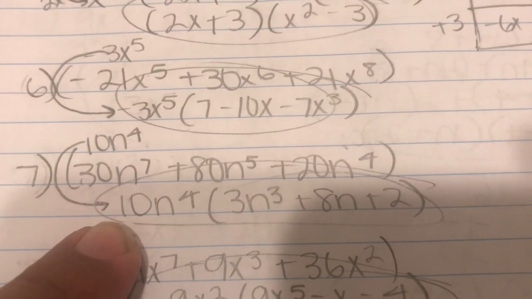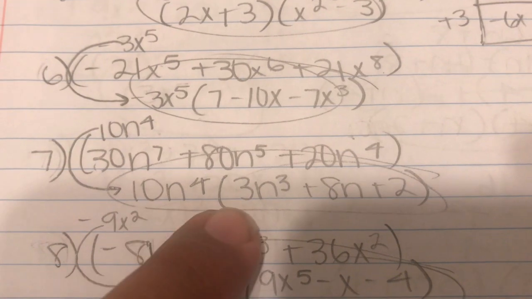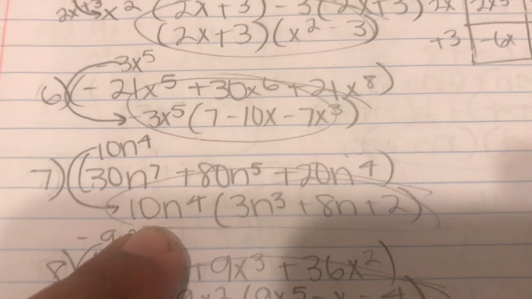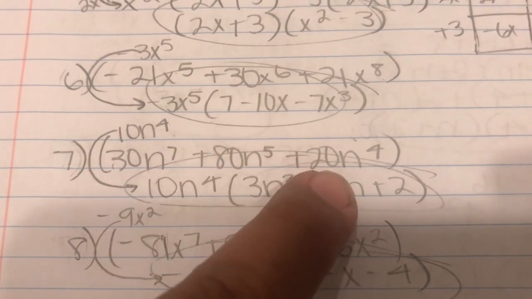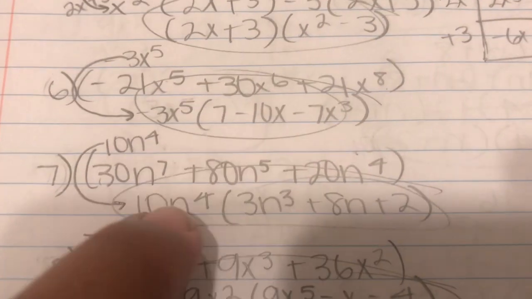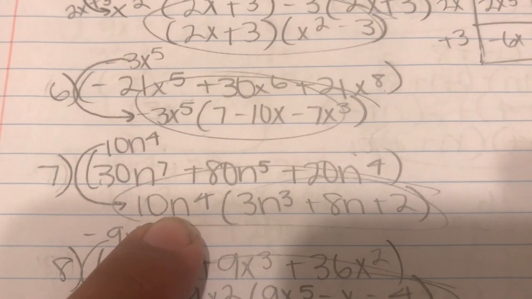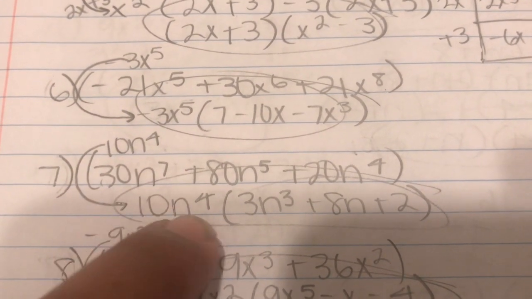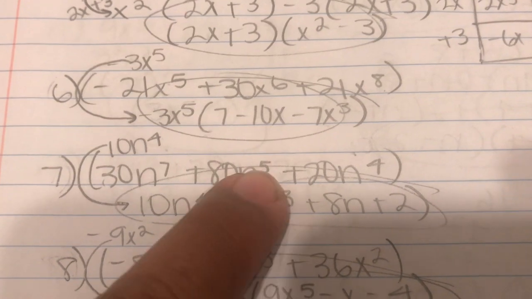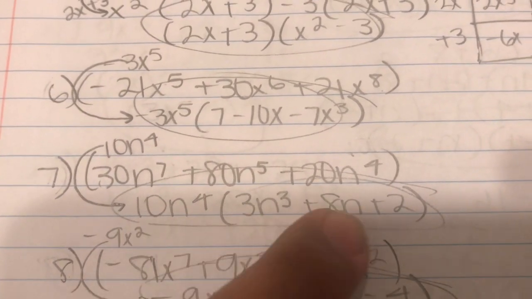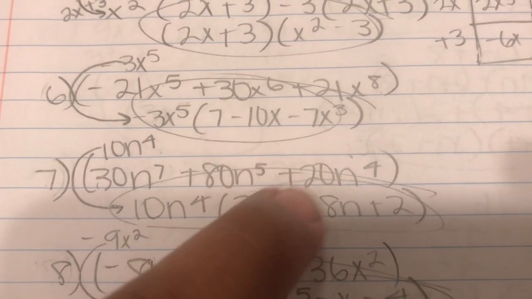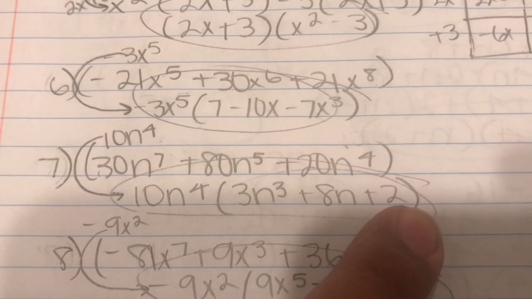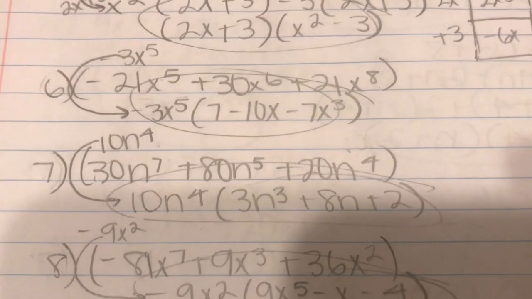This one didn't factor out a negative, but did take out the greatest common factor by factoring out 10 from all the numeric values and n to the 4th from all of the variable values. So n to the 7th divided by n to the 4th is n to the 3rd. N to the 5th divided by n to the 4th is just n. And with n to the 4th, take out the n to the 4th, and you're just left with your number there.